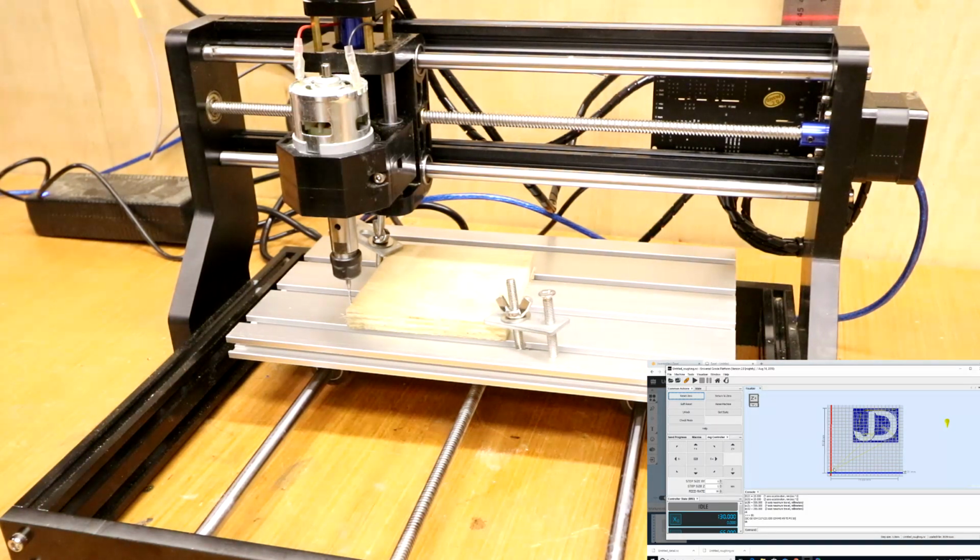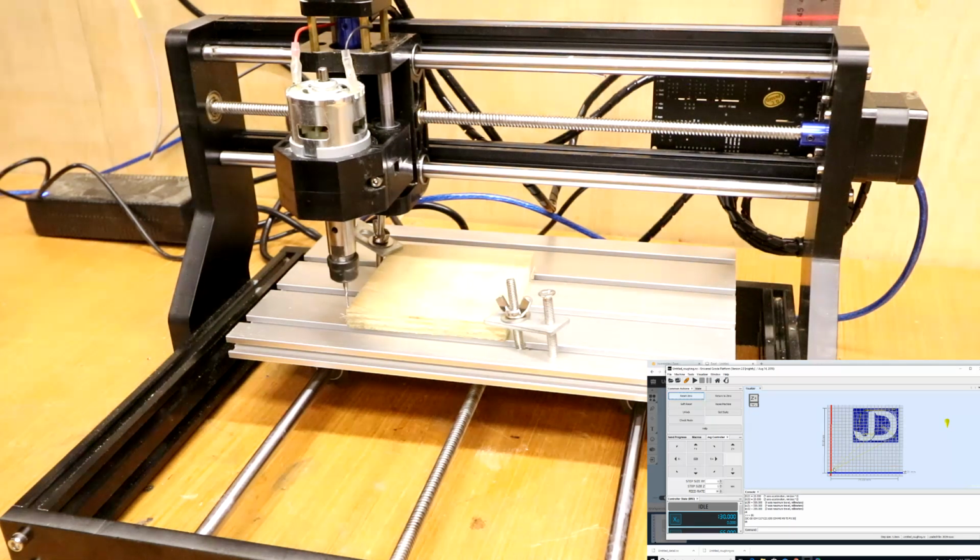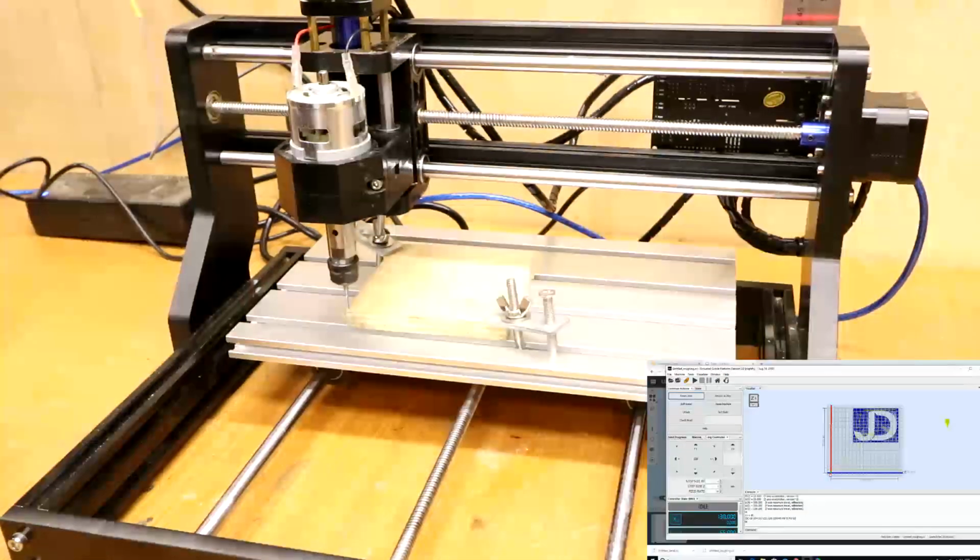I'll bring the feed rate up a bit, that is a little bit low, that was from a previous file. Let's bring this across a little bit. And now we're just going to lower the Z until it's roughly touching the top of the wood. Okay, so now if we reset the 0, we should be good to start this off.